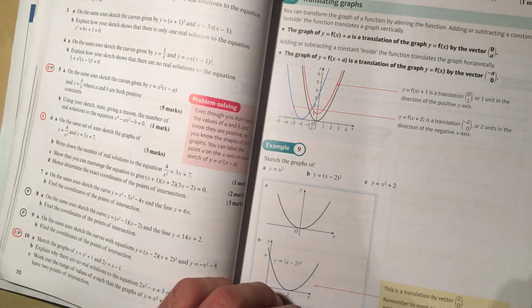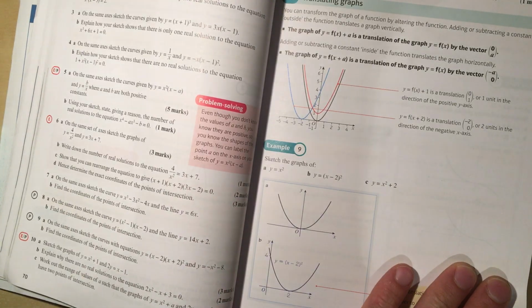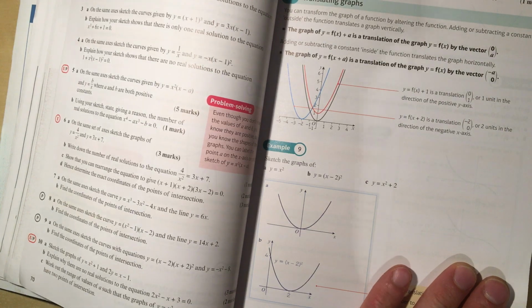So that's everything we have to say on the first half of chapter 4, where we're looking at new kinds of functions. And that leaves us with the last bit, which is on transformations of graphs, which I will do in the next video.